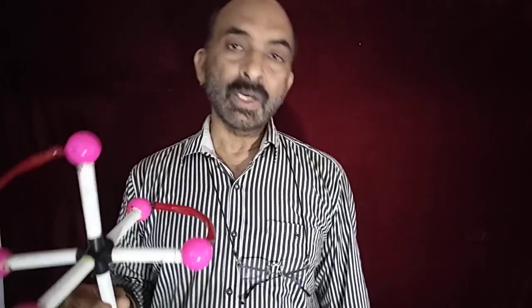MA2BB twice has two geometrical isomers because it has two distinct forms, trans and cis. Trans has a plane of symmetry, so no optical isomerism, whereas cis does not have a plane of symmetry, so it has optical isomerism, two distinct forms.